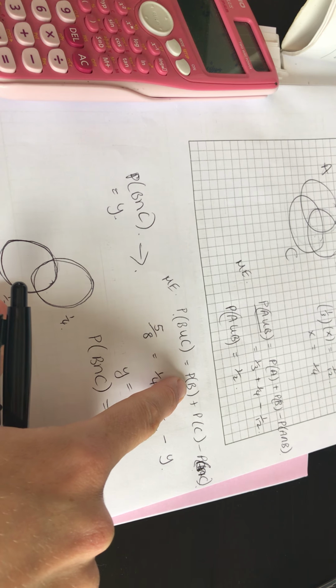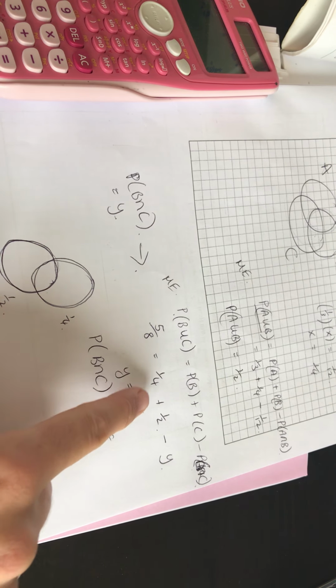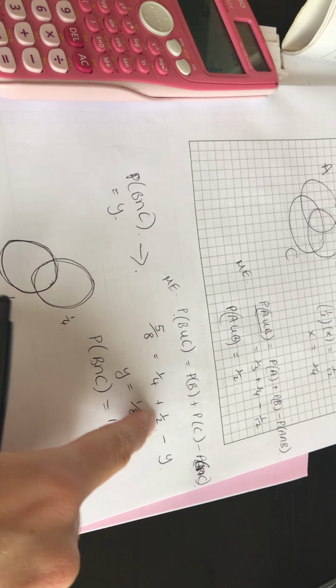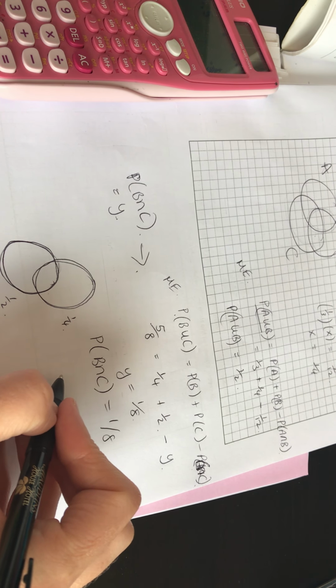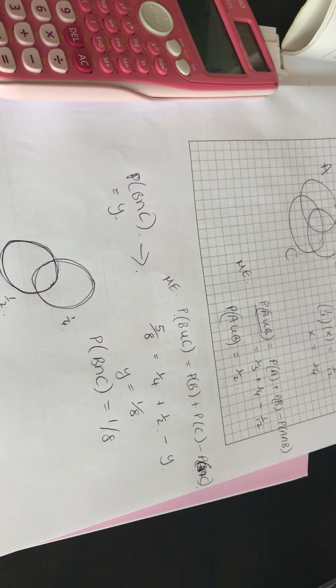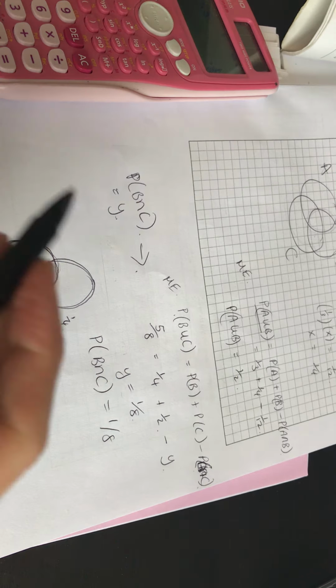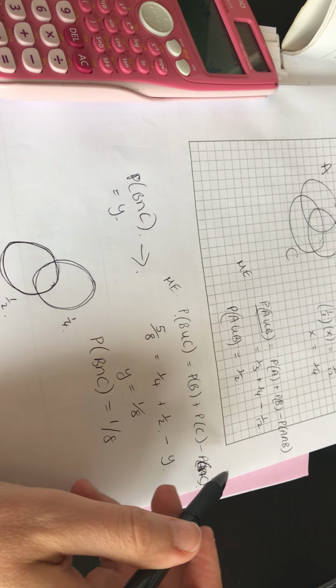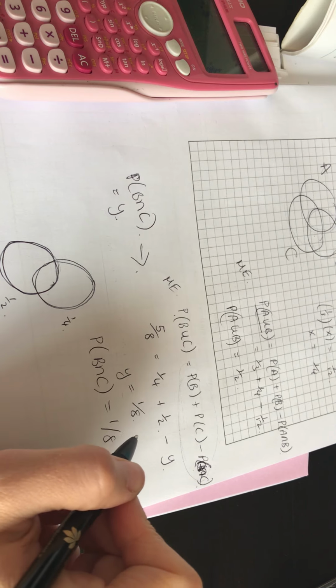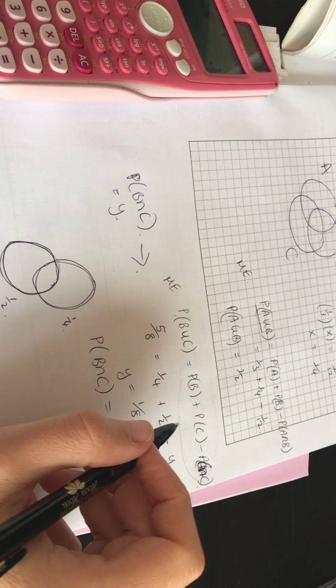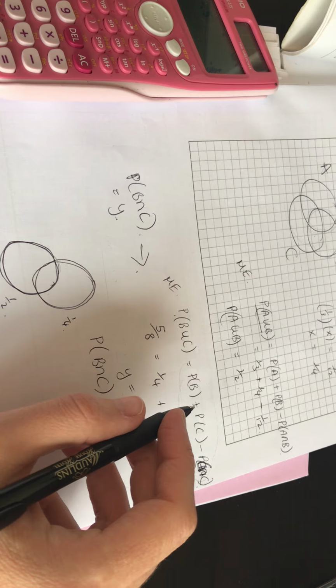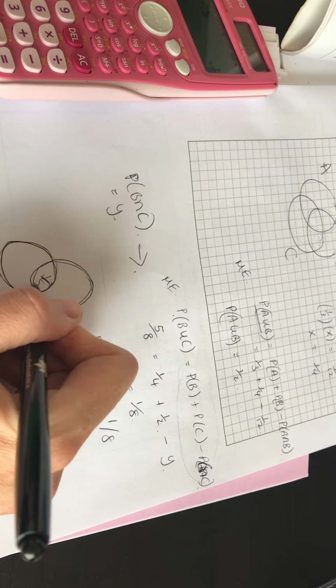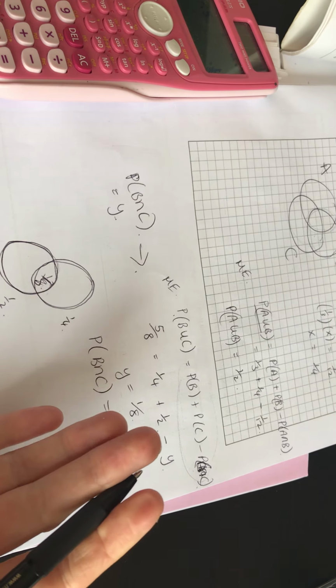So B and C happening, that's a quarter and a half. Gives me 1/8. So when I work this out, I get 1/8, which means that there's an 1/8 in here. So they're not mutually exclusive. There is a crossover.